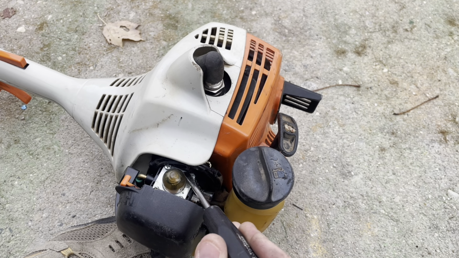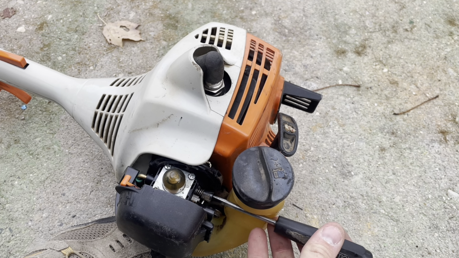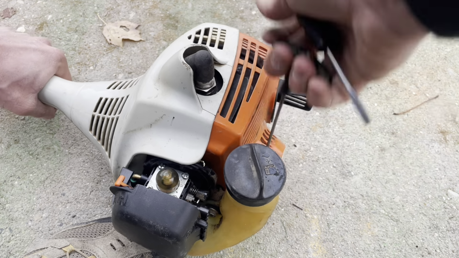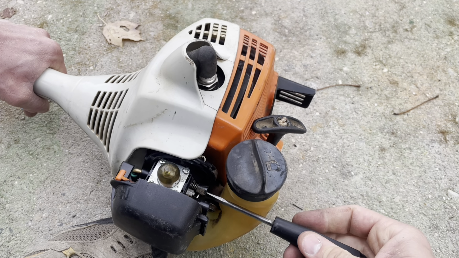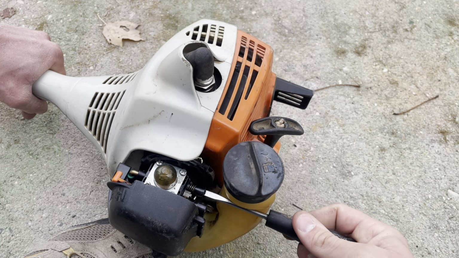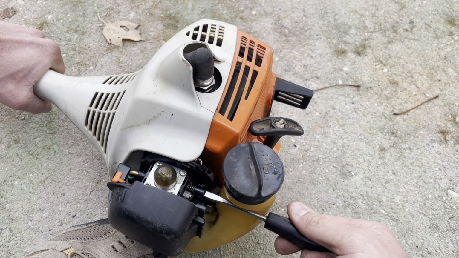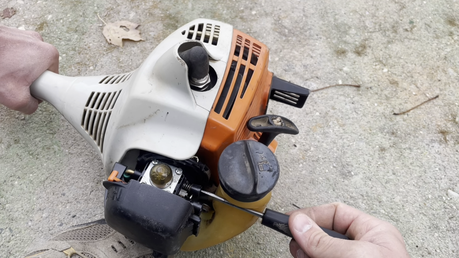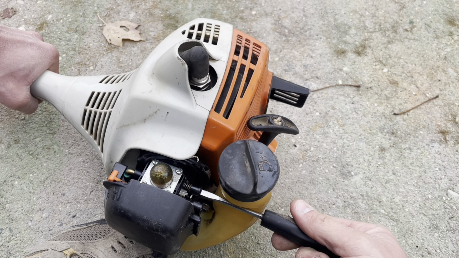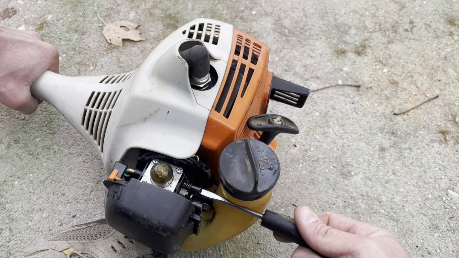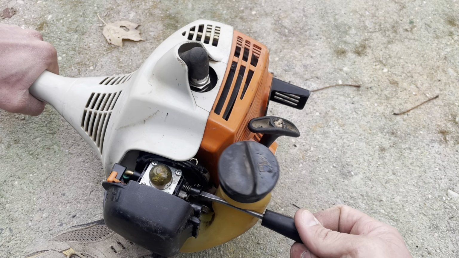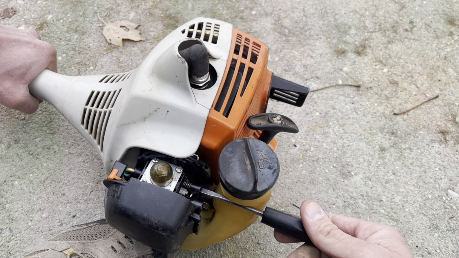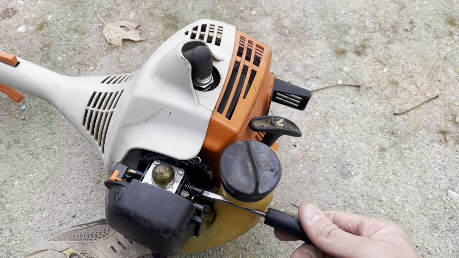So now that I've increased the idle speed, I'm now going to go back and readjust my idle screw because it's in a slightly different location, and I'm going to go for the best throttle response. Too rich. Okay, I'm happy with that.